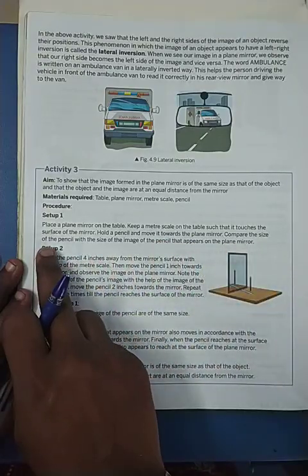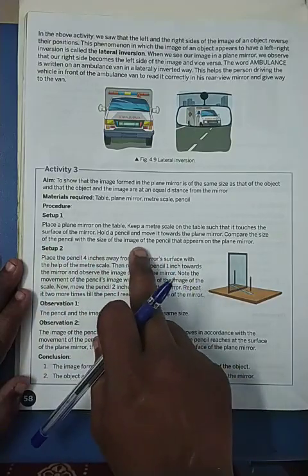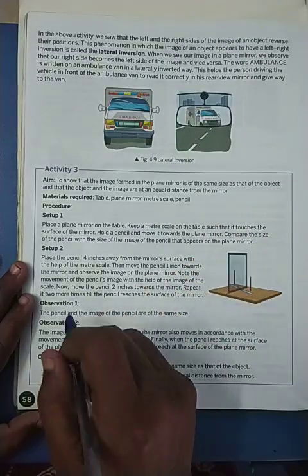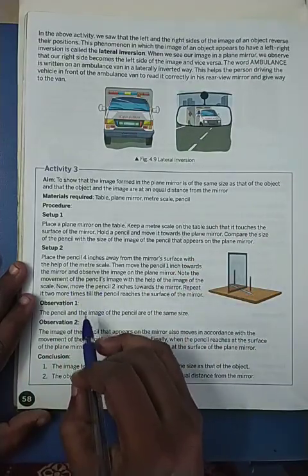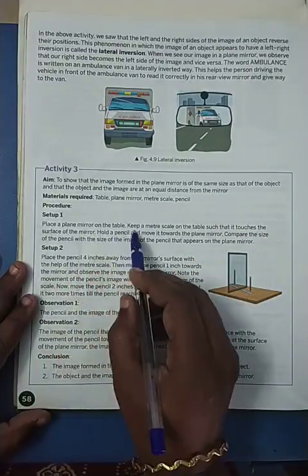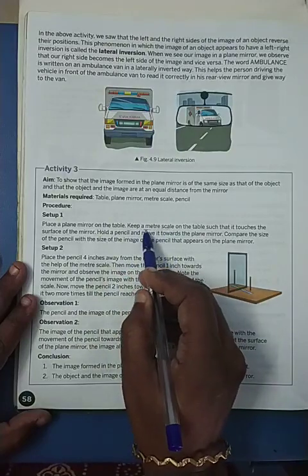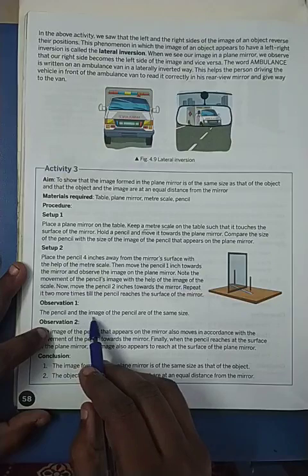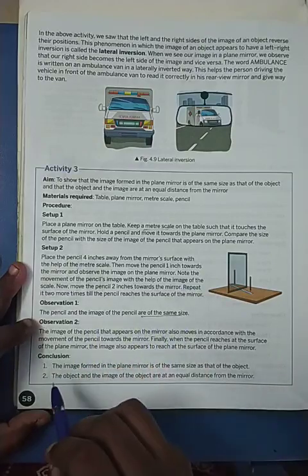Compare the size of the pencil with the size of the image of the pencil that appears on the plane mirror. Now first observation, we have kept at 1 meter distance, that is of 1 meter scale. So the pencil and the image are of the same size.